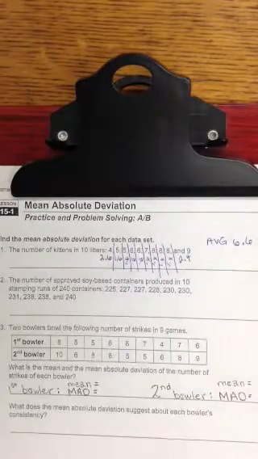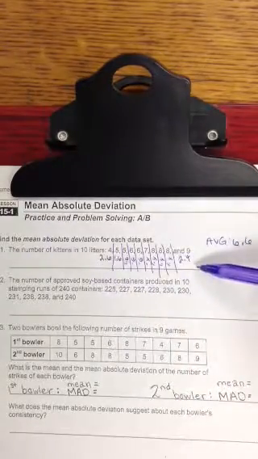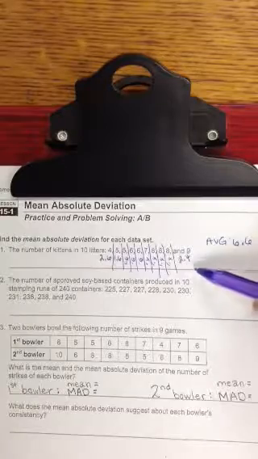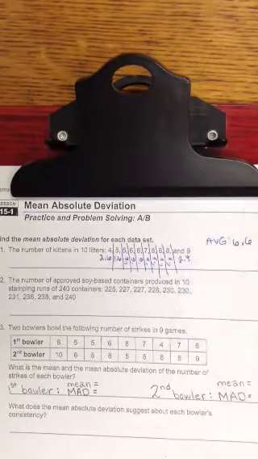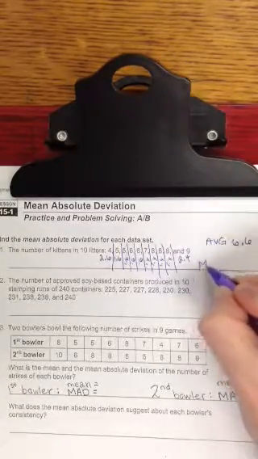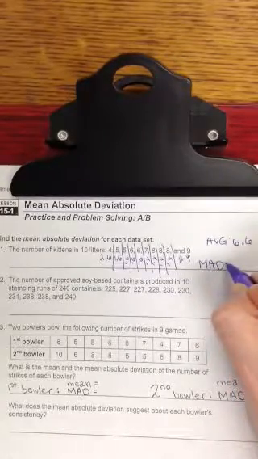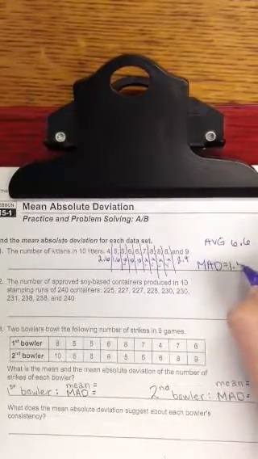The last step is to add all these deviations up. Remember, they always have to be positive, and then divide by 10 again. So that one gets me a mean absolute deviation of 1.4.